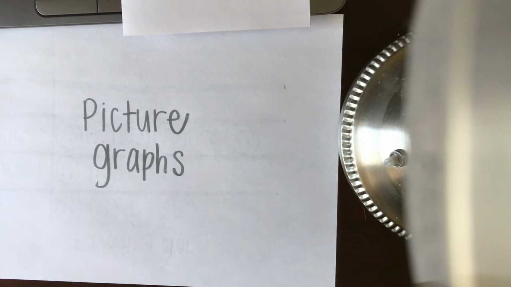Last week you worked on bar graphs, and this week you're going to practice picture graphs. So what's going to happen is I am going to give you some data, again just like I did last week, and this week's data is favorite ice cream flavors. Those were voted on by the teachers at our school, and you're going to use that data to help you make your picture graph. So today I'm going to give you an example and show you how we make a picture graph.